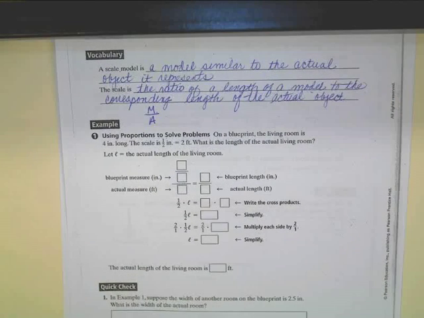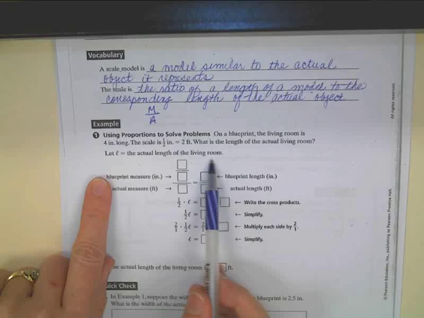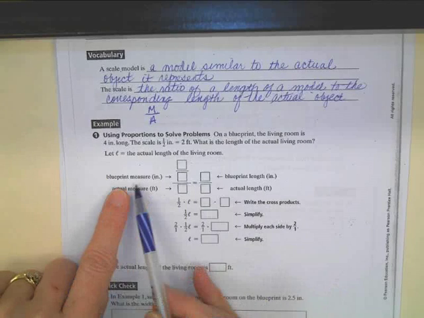Okay, let's go straight into our examples. Using proportions to solve problems. On a blueprint, the living room is 4 inches long. The scale is 1/2 inch equals 2 feet. What is the length of the actual living room? Okay, so let L be the length of the living room.